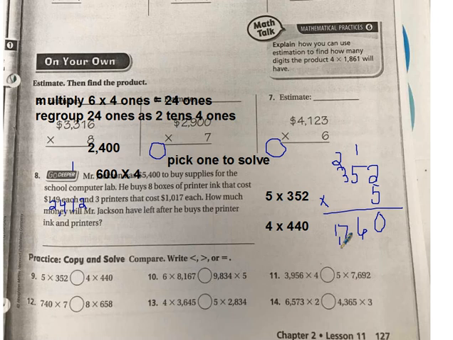So I have 1,760. Then I need to do my other one, so 440 times 4. 0 times 4 is 0. 4 times 4 is 16. 4 times 4 is 16, plus 1 is 17. Oh, awesome. Looks like this one is going to be an equal sign.